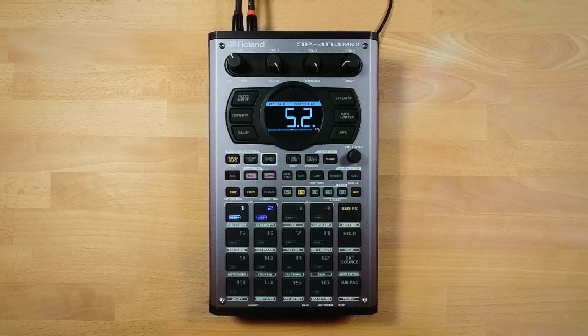Now that they are playing back in sync, I can finger drum, drop new samples, and manipulate my track with effects.